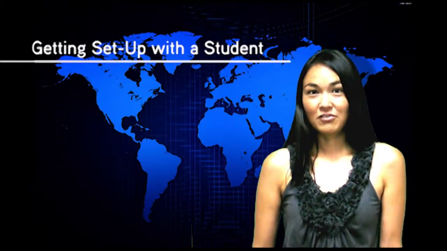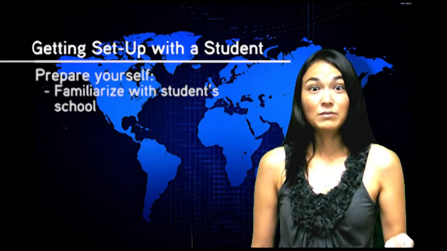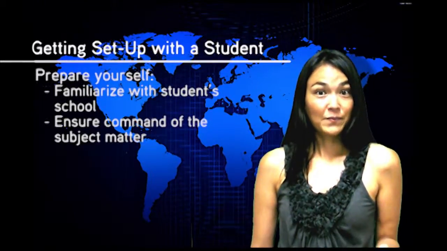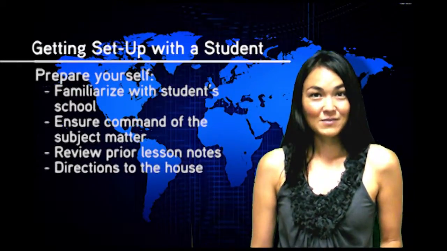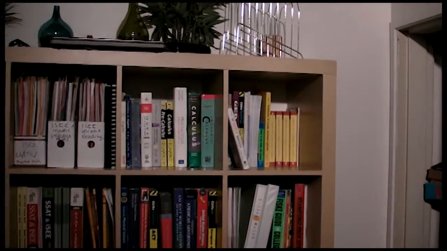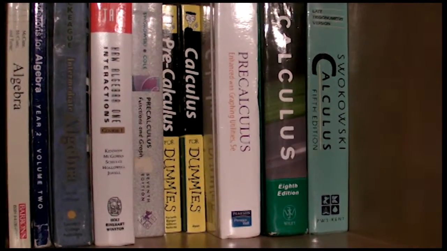Getting set up with a student. Always remember to prepare yourself, familiarize yourself with the student's school, ensure command of the subject matter, review prior lesson notes if we have them, and always get directions to the house. We have a small library of textbooks you may borrow from if you need to brush up on something. If you need a copy of the student's textbook, talk to us.